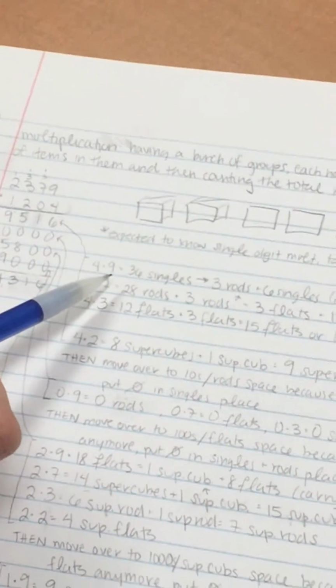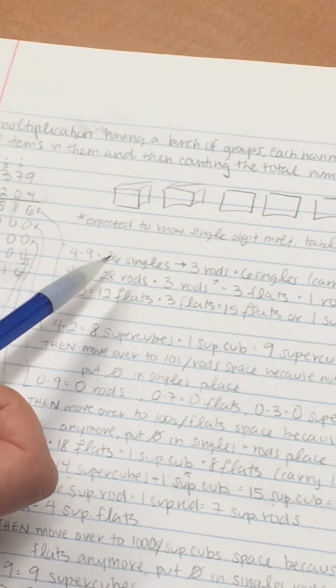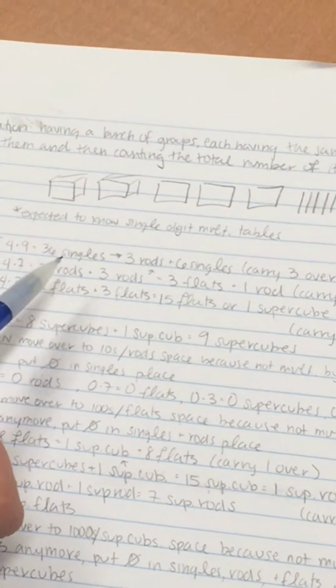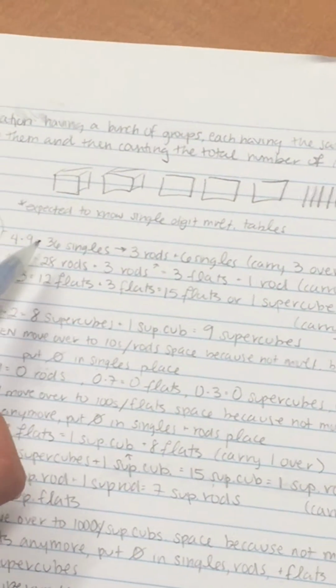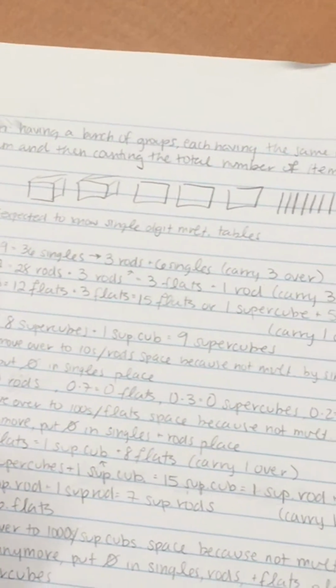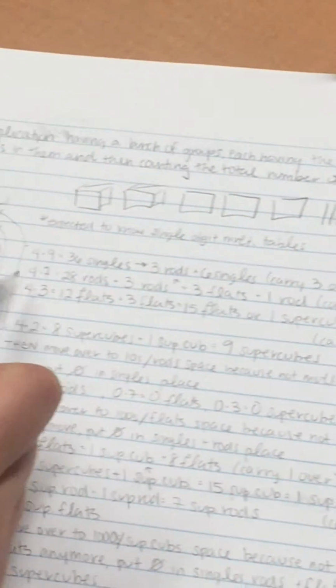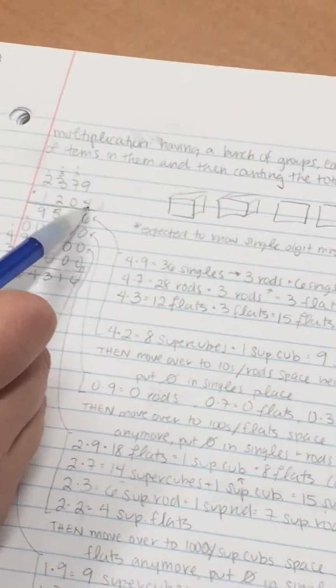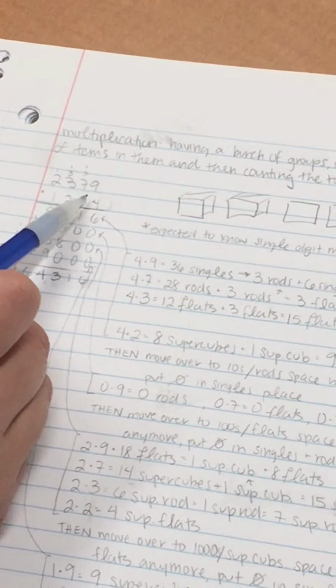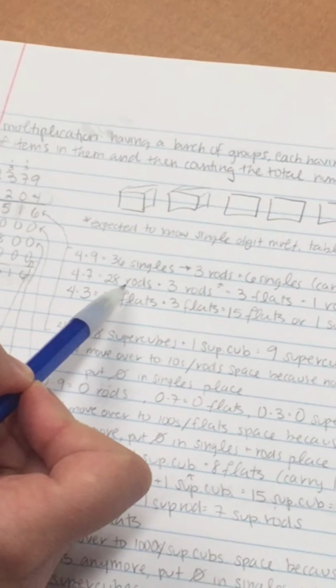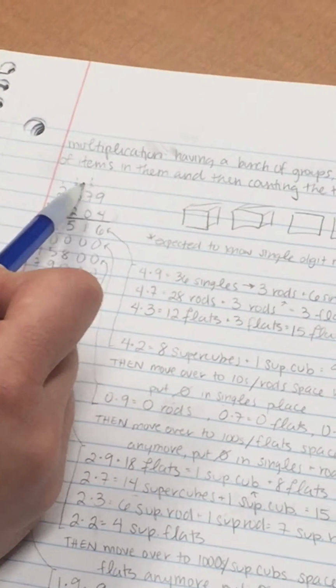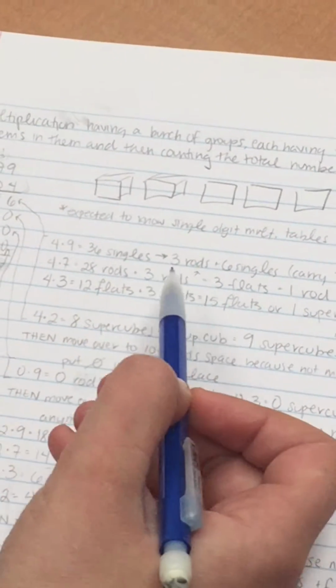We'll get 36 singles, which you can also say is 3 rods and 6 singles because you can't have 36 singles in base 10 notation. So we will carry the 3 over so that it's within the rod section. Rods are right here. Next we're going to do 4 times 7, so we'll end up with 28 rods, and then we're also going to add the 3 rods from above that we had to carry over.